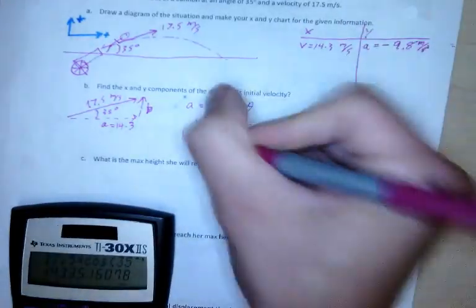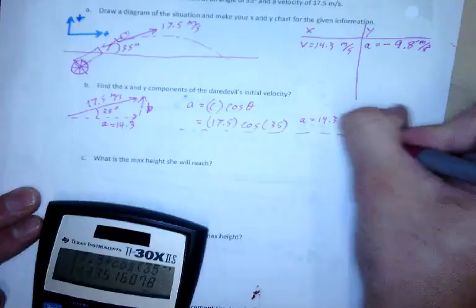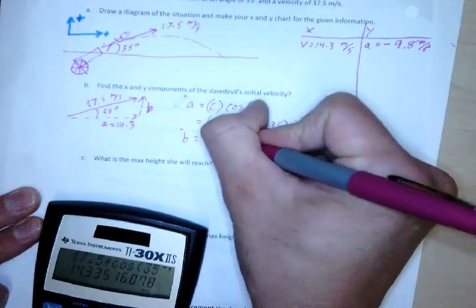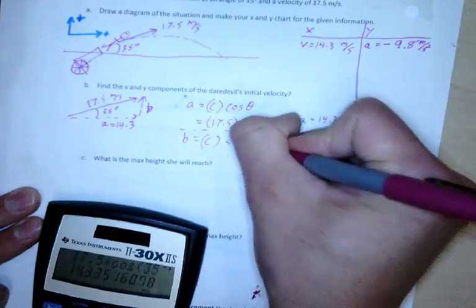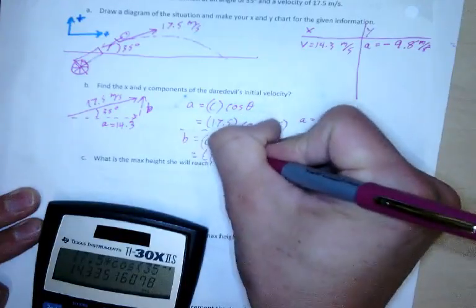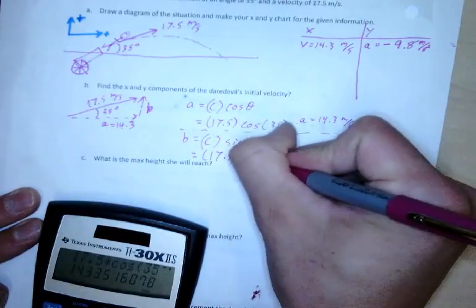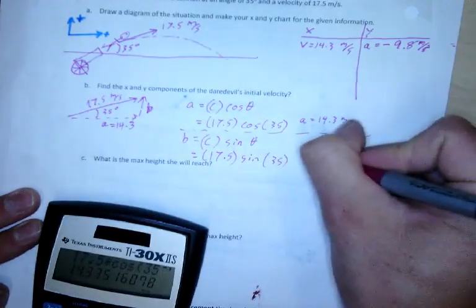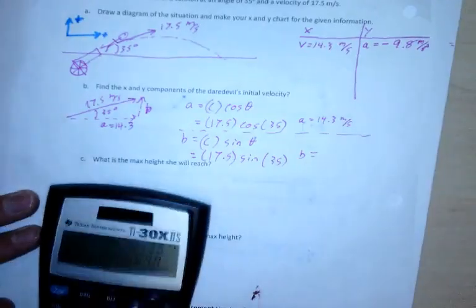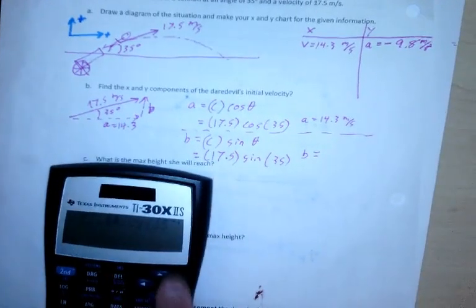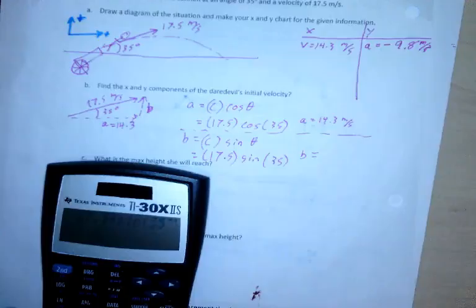And then we're going to solve B. Plug the numbers in. This one is C sine theta, which when we plug it in is 17.5 sine of 35. Okay, so I'm going to change the cosine to sine. Everything else stays the same.